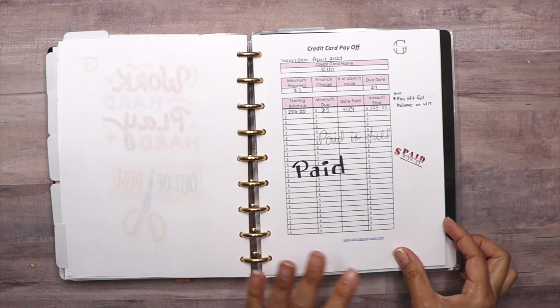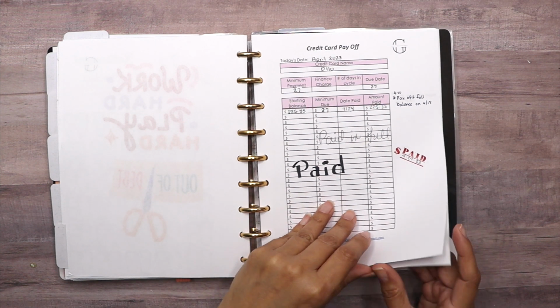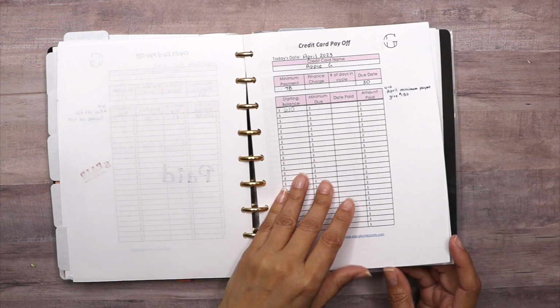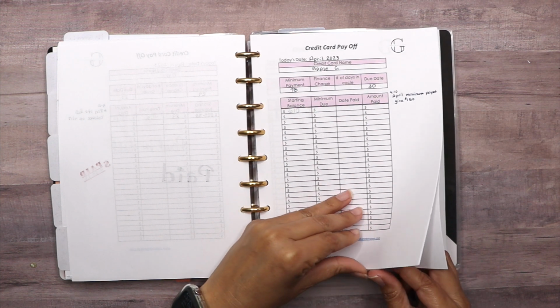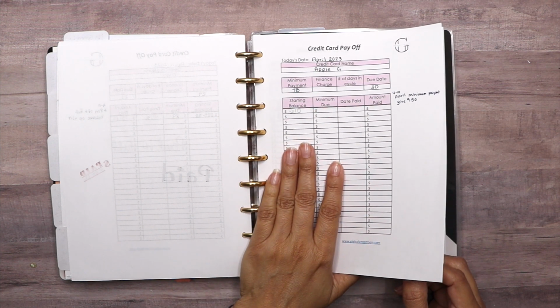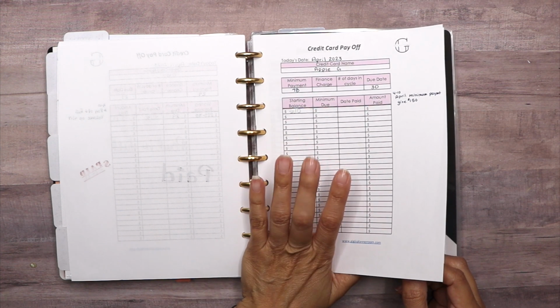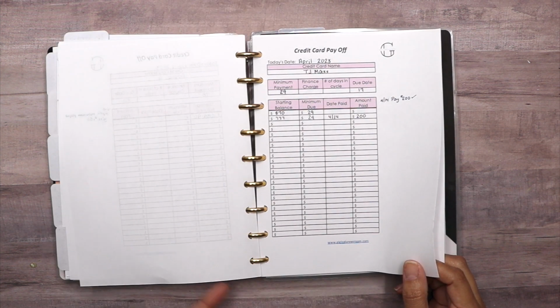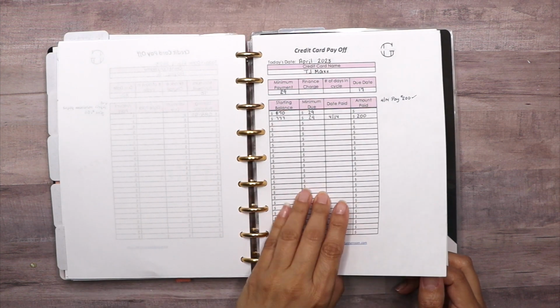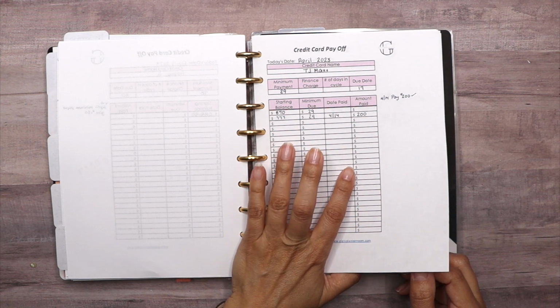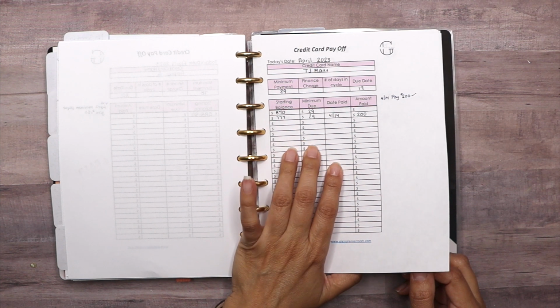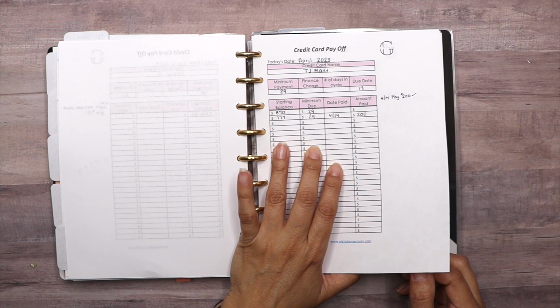And debt payoff. I was able to pay off one credit card. This one, I'm almost there. I wanted to pay this off before my vacation, but I doubt I will. This one, I can't remember how much money I owe.